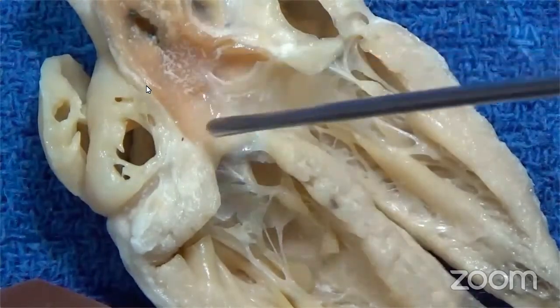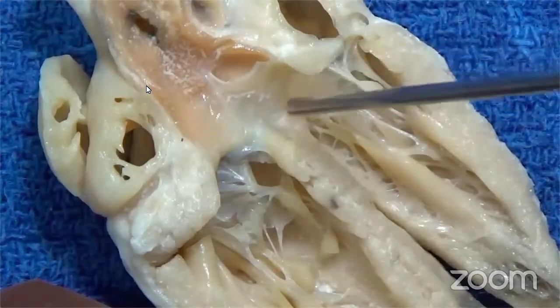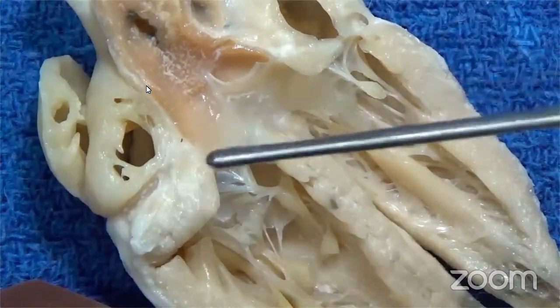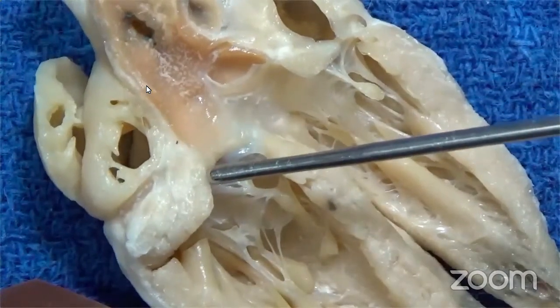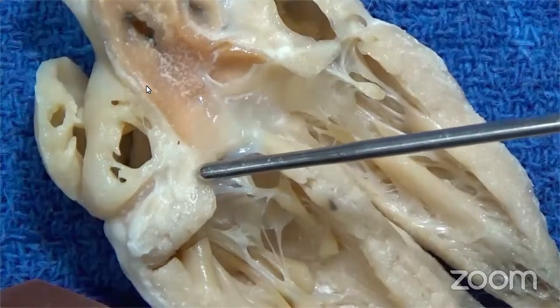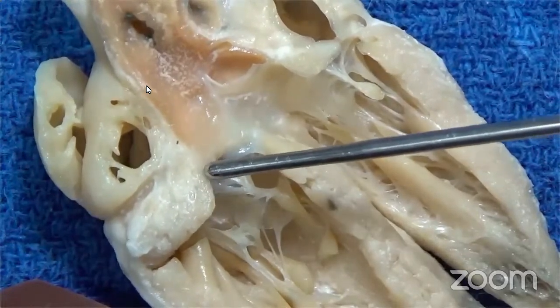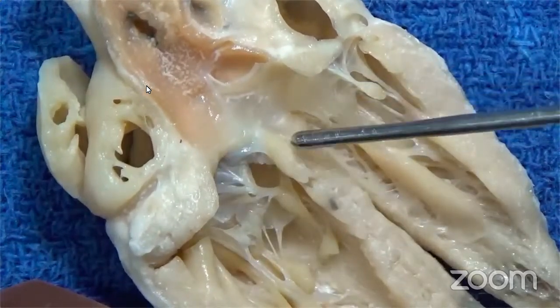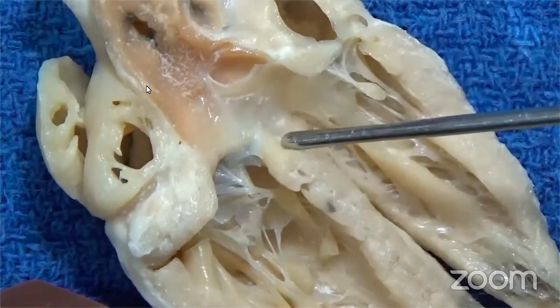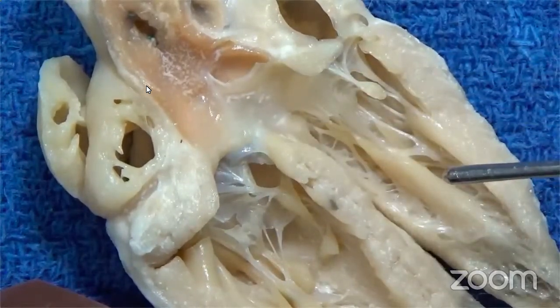Also, this triangle of space is easily appreciated so that this area is the right ventricular entrance to that interventricular channel. This is the left ventricular entrance to that interventricular channel.